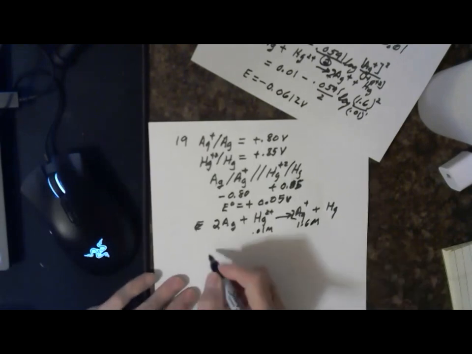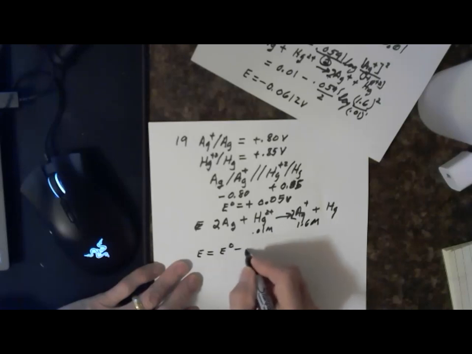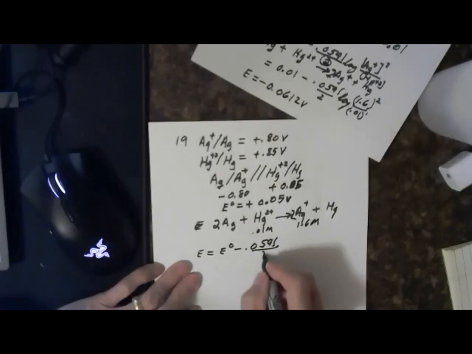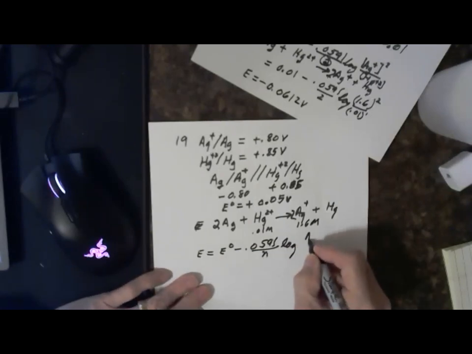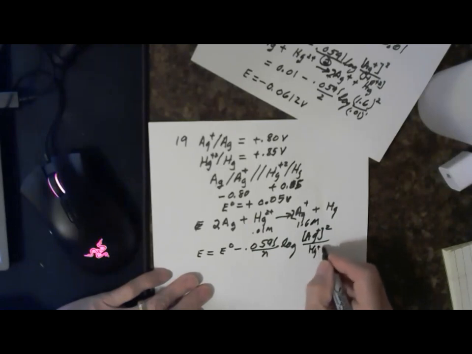And the E then is going to be the E0 minus 0.0591 over n log of the Ag+ concentration squared divided by the Hg2+ concentration.